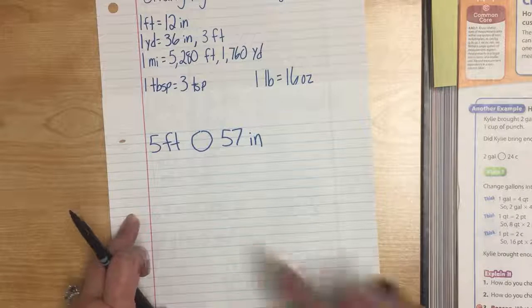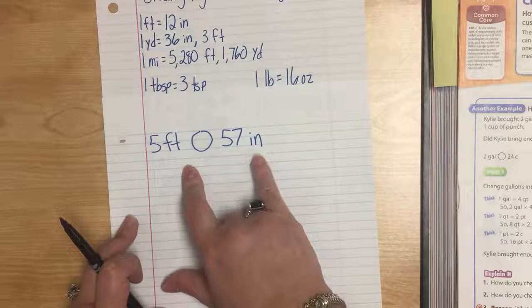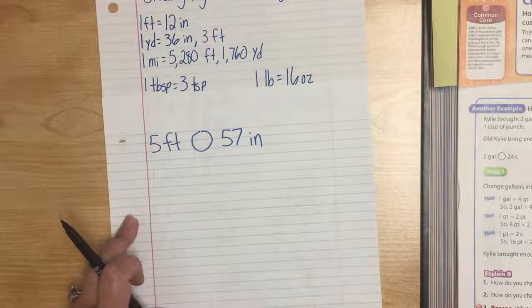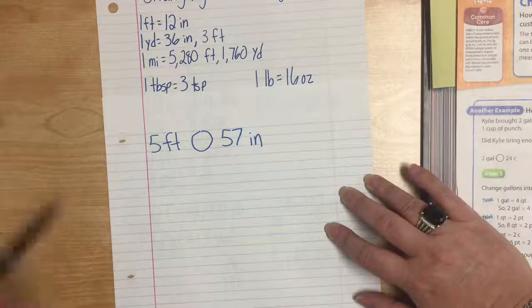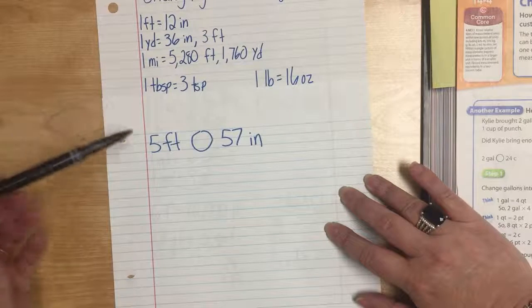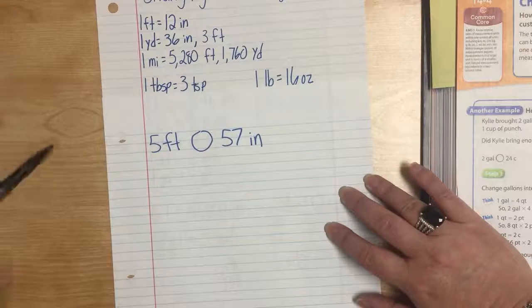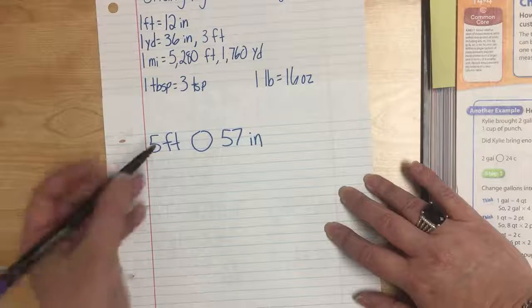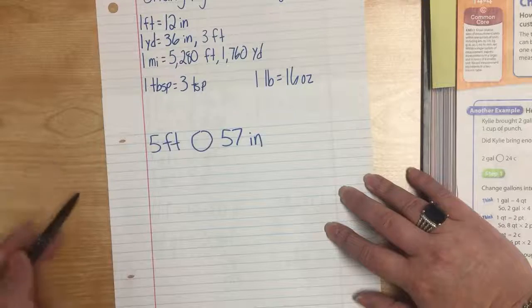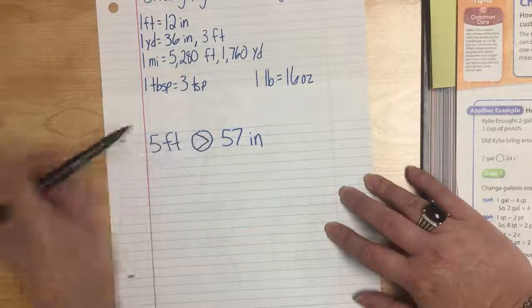I'm going to convert this one to become like this one. I want both of them to be in inches. And if I need 5 feet, I'm going to multiply. What is 12 times 5? 60. Well, what's bigger, 60 or 57? 60 is.